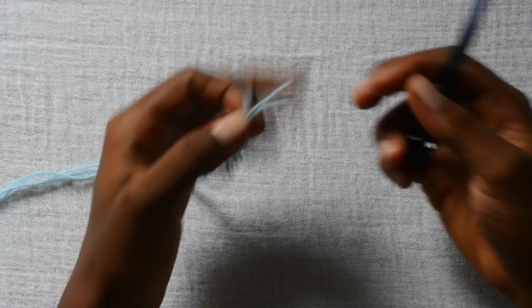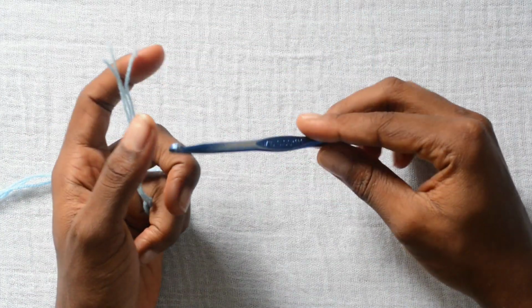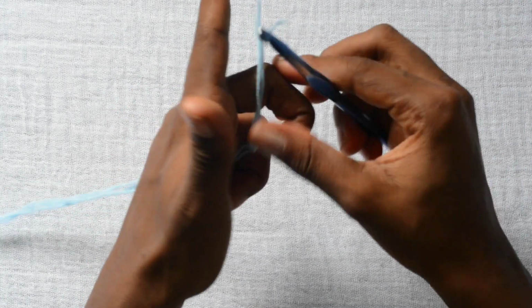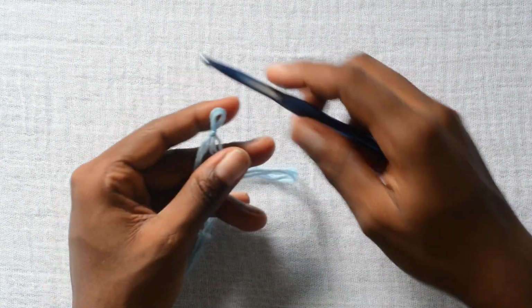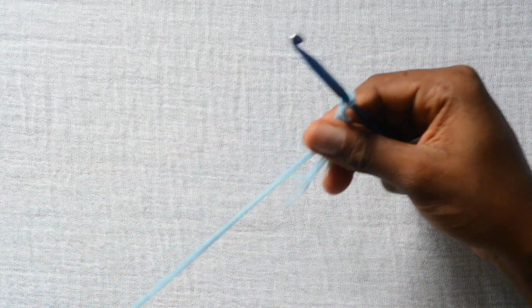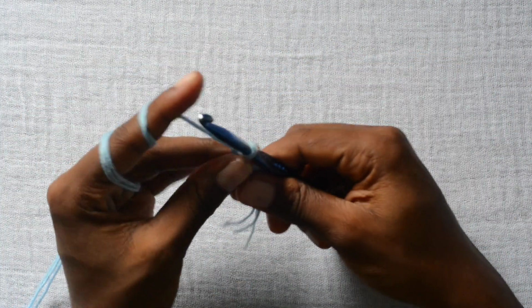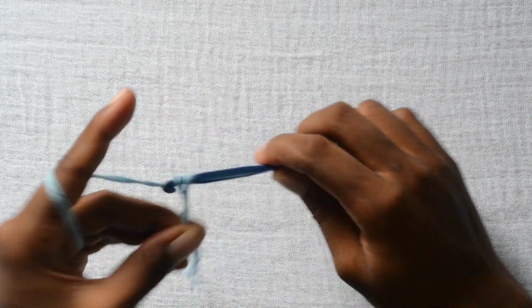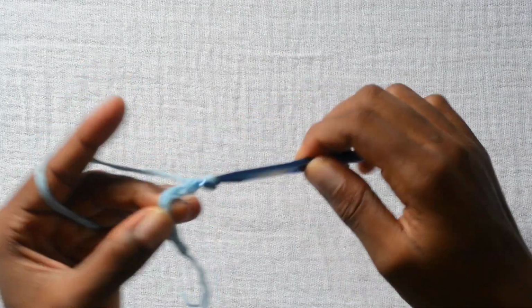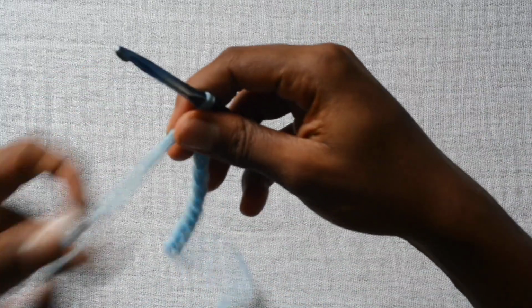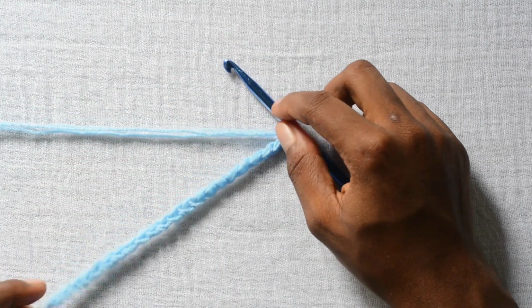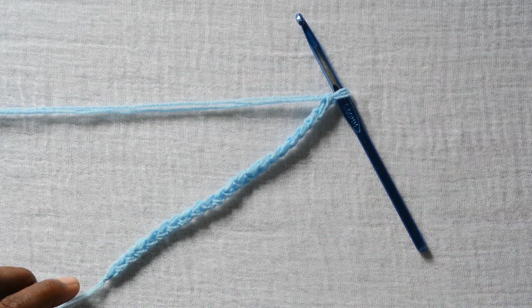I'm just working with 3 strands of acrylic yarn and a 6mm hook, so you can see what I'm going to be doing very clearly. I'm doing my slip knot, and I'll just start working my 22 chains. 1 2 3 4 5 6 7 8 9 10 11 12. I'm now done with the 22 chains, so I go back to the diagram to see what next I'm supposed to do.